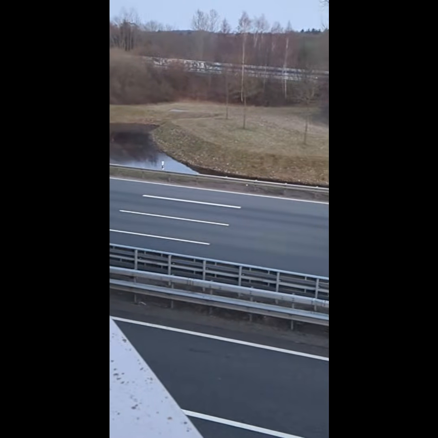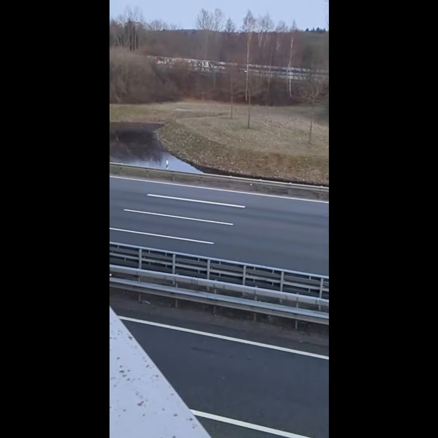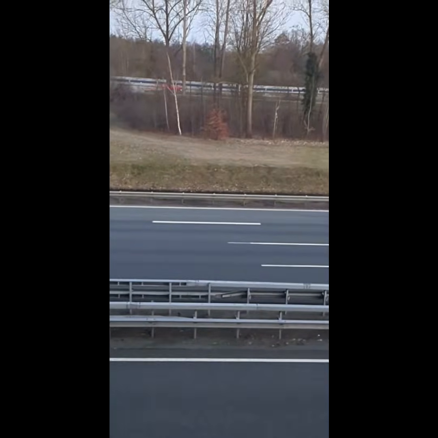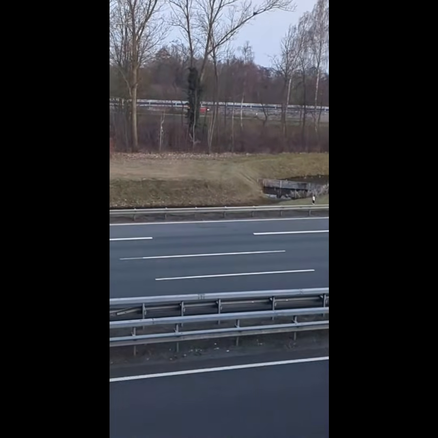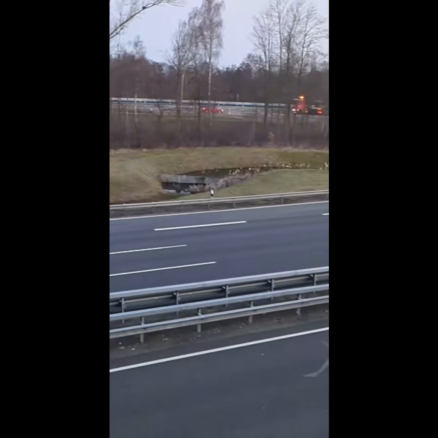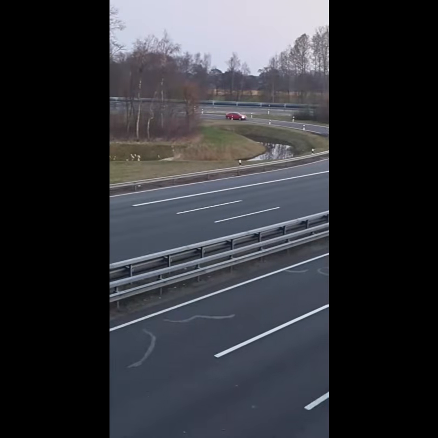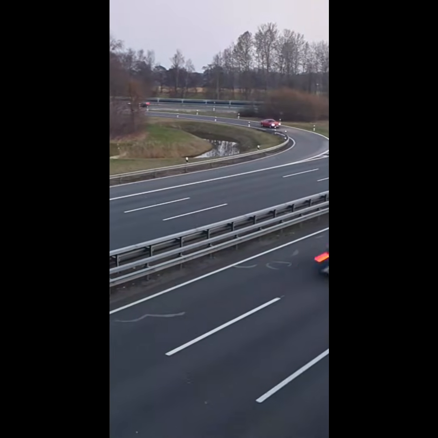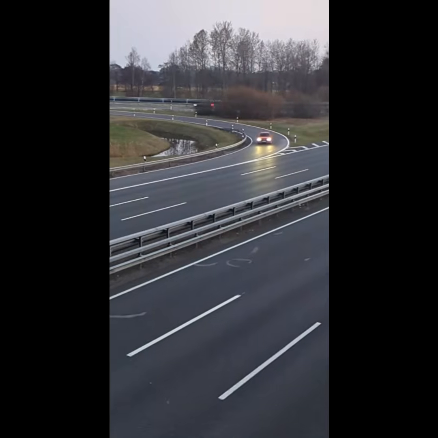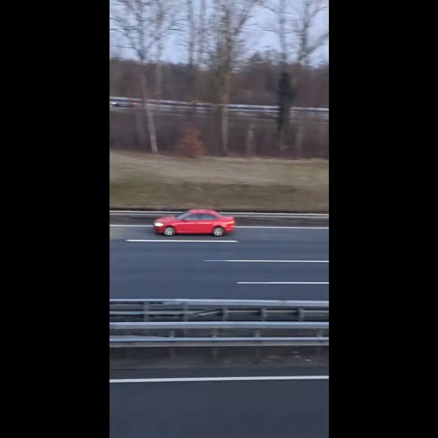If possible, maybe I can still show you the entry ramp. You see the red car? The red car is entering the Autobahn through the entry ramp. And when entering the Autobahn, the car doesn't have right of way, so you have to accelerate.